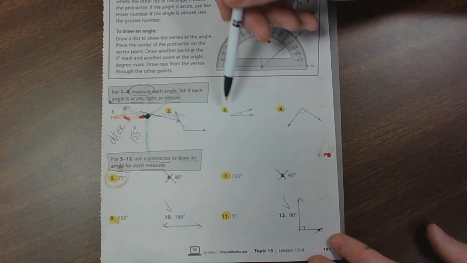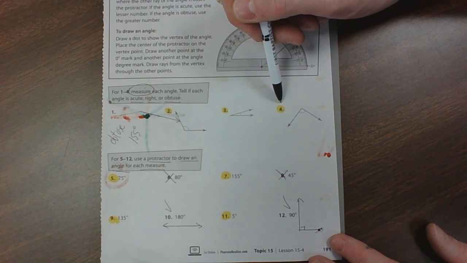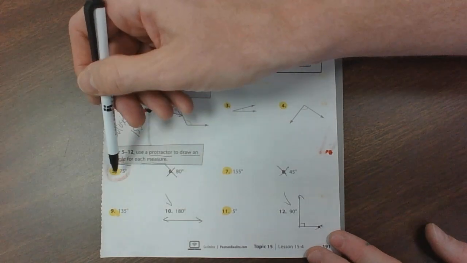On the front page, figure out 3 and 4 measurements. Tell me what kind of angles they are. Then do 5, 7, 9, and 11.